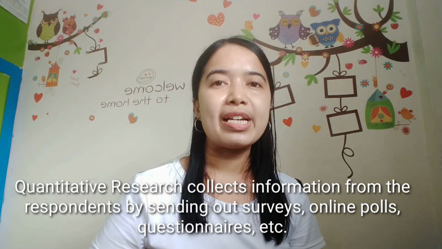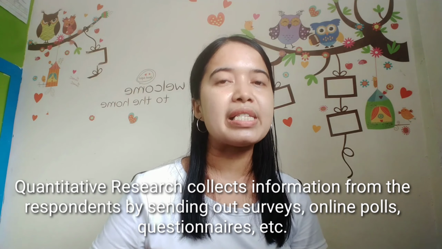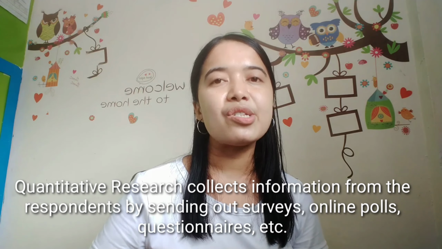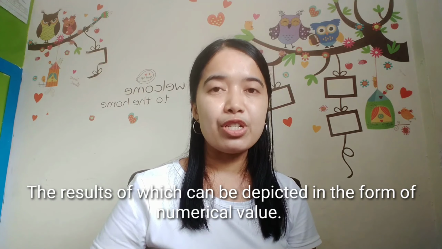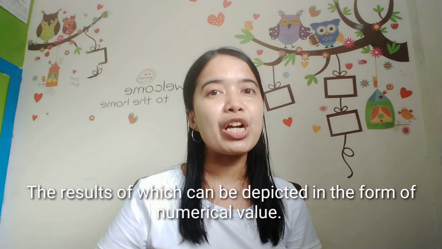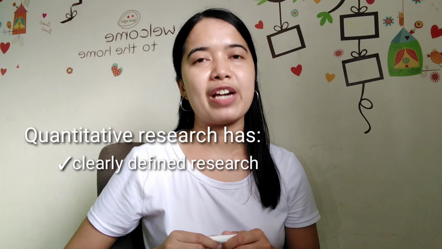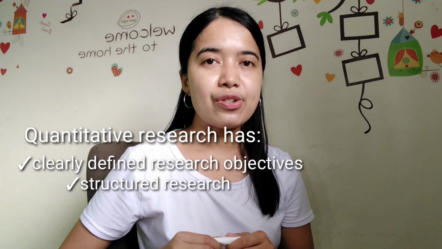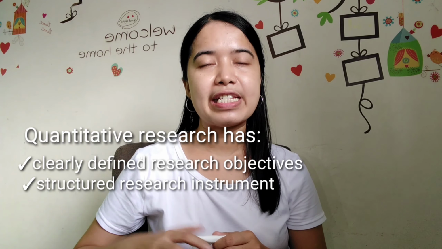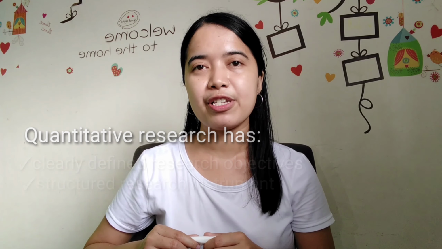Quantitative research collects information from the respondents by sending out surveys, online polls, questionnaires, etc., the results of which can be depicted in the form of numerical value. Another thing about quantitative research is it has clearly defined research objectives, and its research instrument is structured and it is conducted to a large sample size.